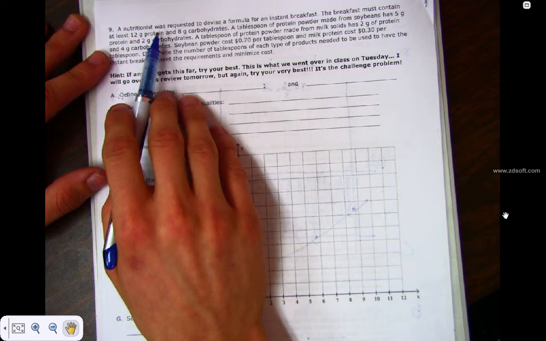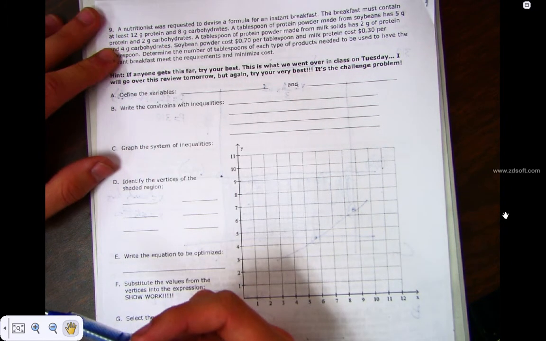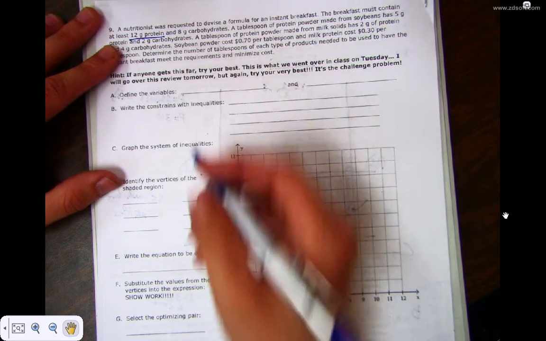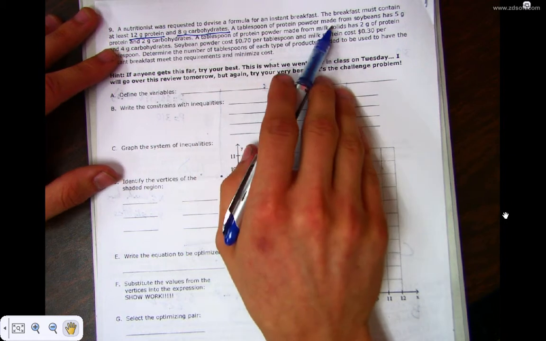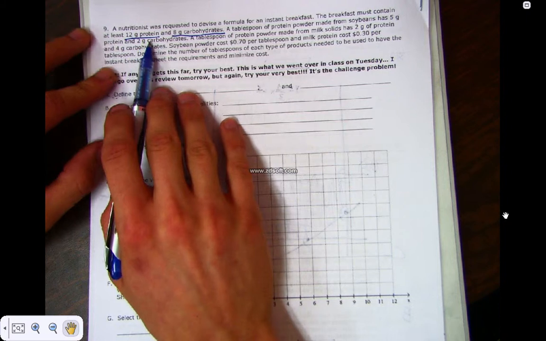A nutritionist was requested to devise a formula for an instant breakfast. The breakfast must contain at least, so it's got to contain at least 12 grams of protein and 8 grams of carbohydrates. A tablespoon of protein powder made of soybeans has 5 grams of protein and 2 grams of carbohydrates.